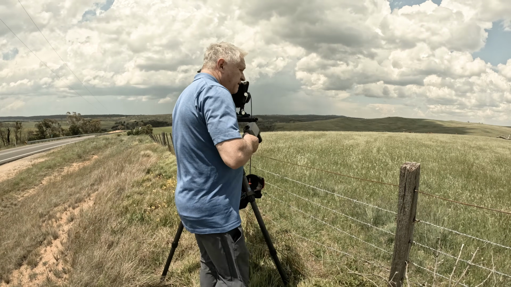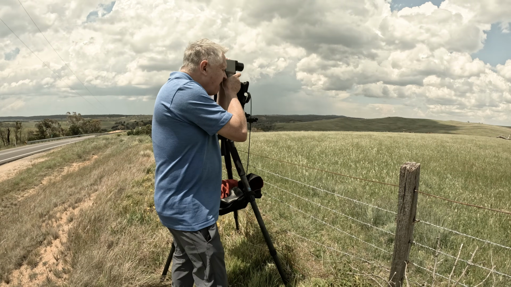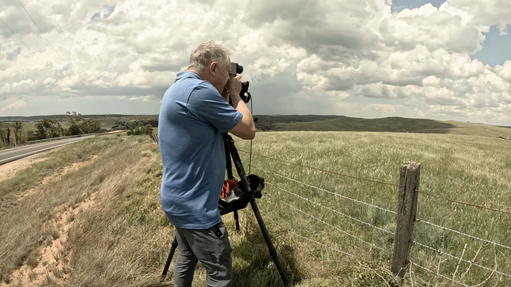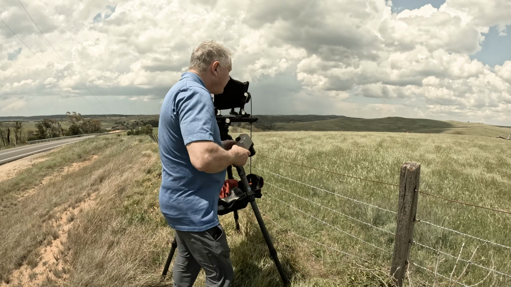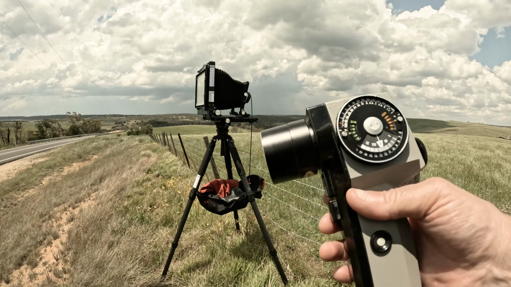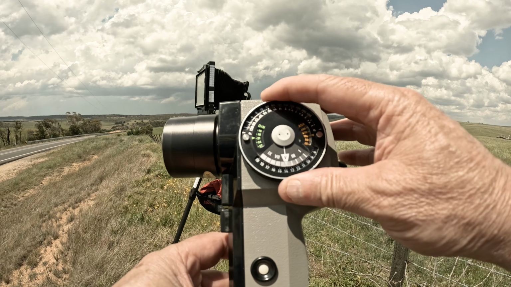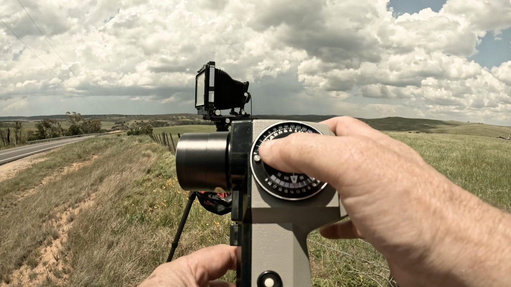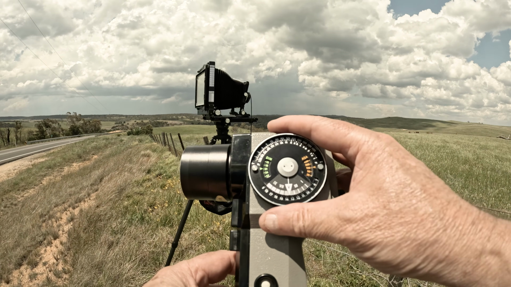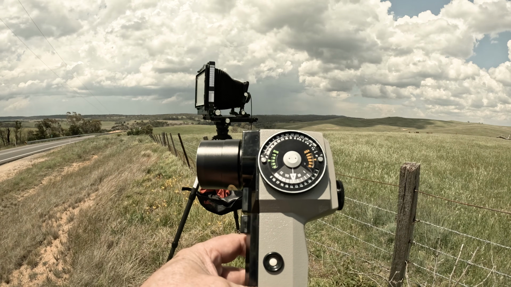That's just under 14. So 100 ASA, just under 14, gives me 1/8 of a second at f32.45. Ah, I said I wanted to do 1/2 a second, didn't I?